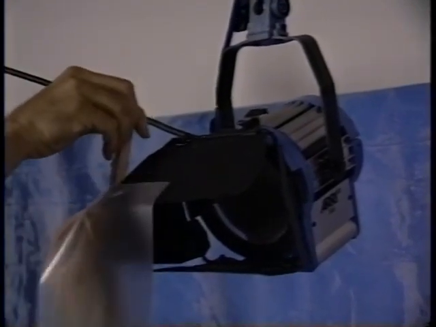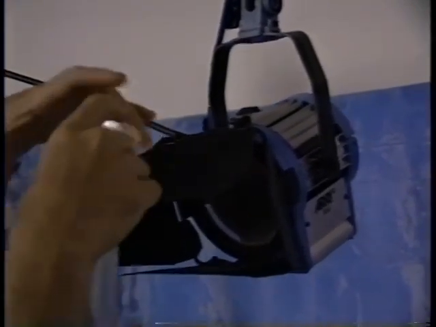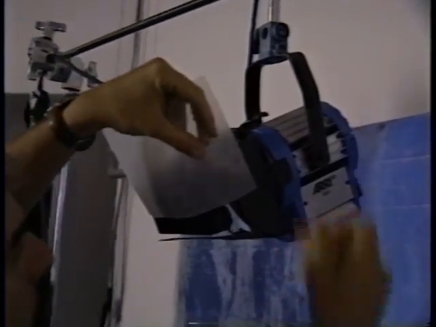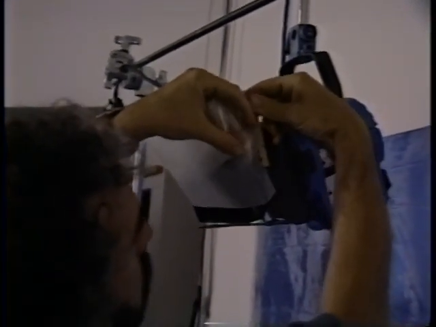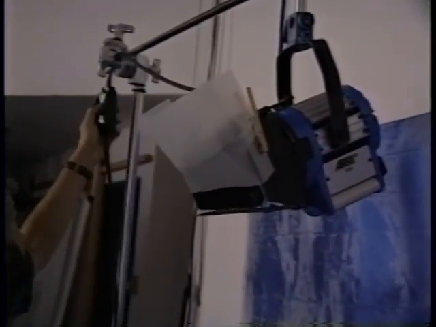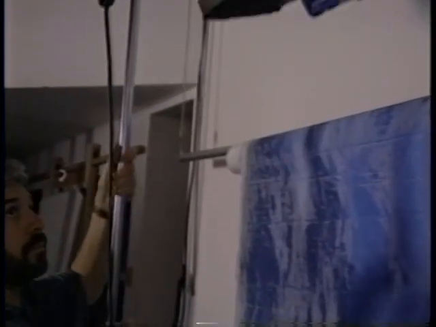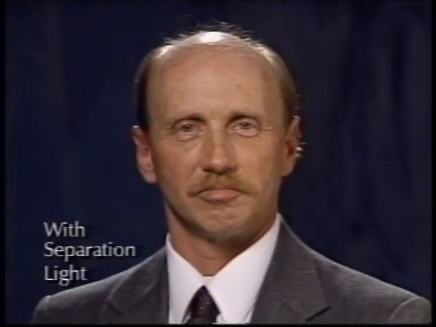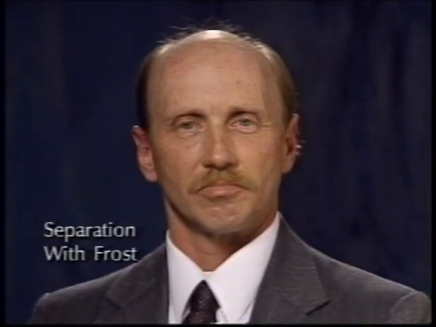One solution to this problem is to clip a single sheet of light frost to the top half of the barn doors on the separation light. By adding frost to diffuse the top half of the light beam, only the light that strikes the top of the subject's head will be reduced in intensity. With the raw separation light on, the intensity of the highlight is far too bright. By adding the frost to the top of the barn doors, the intensity of the hair light is reduced by 3/4 of a stop on the head, and yet the separation on the dark suit remains strong.